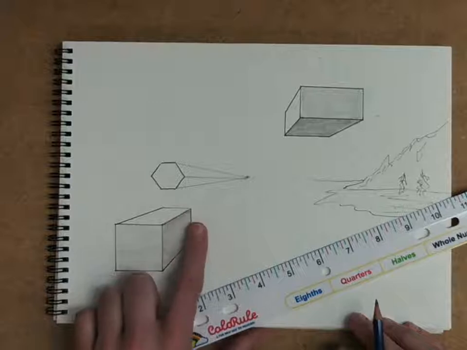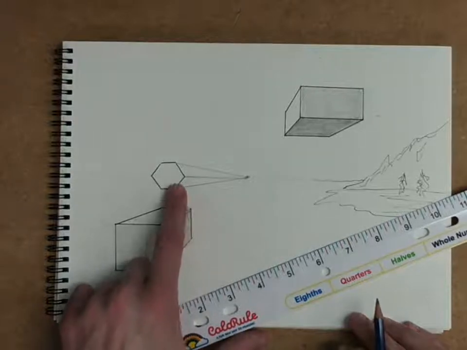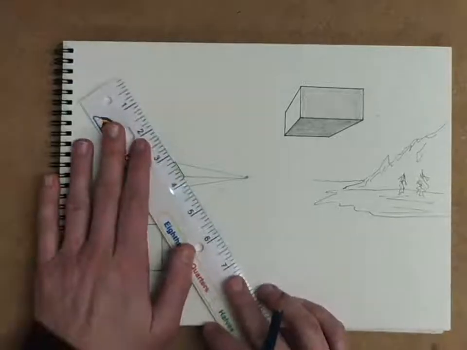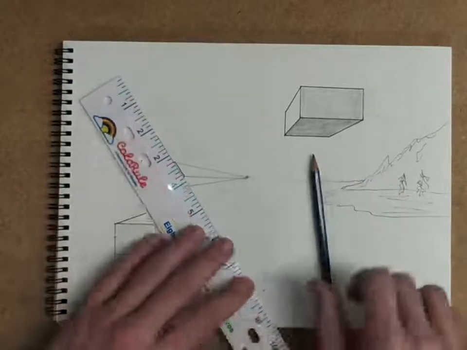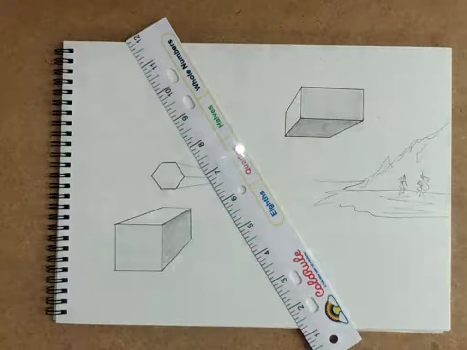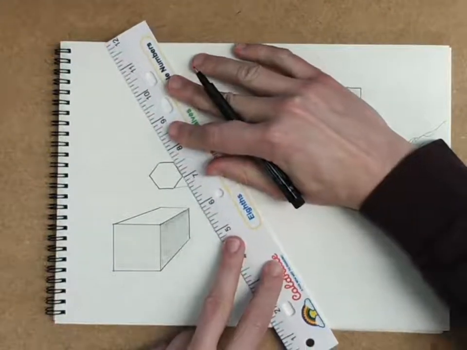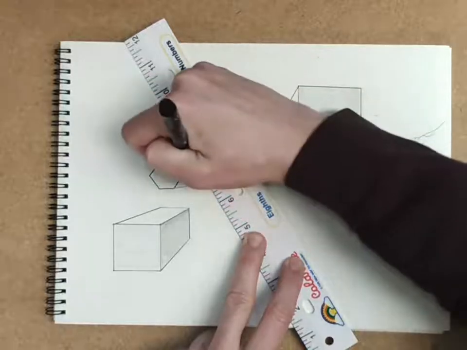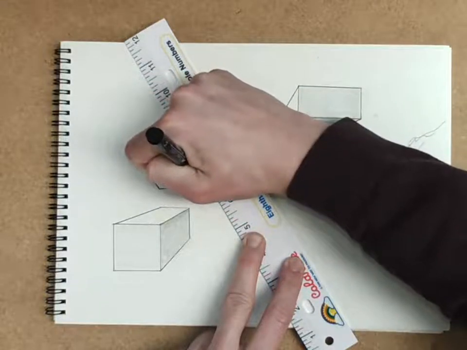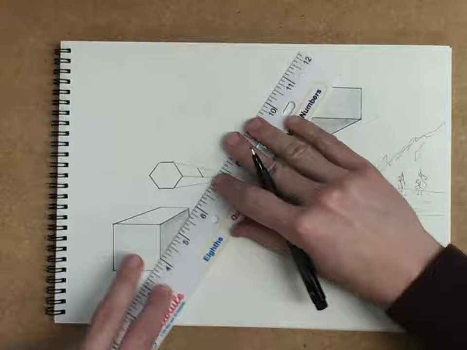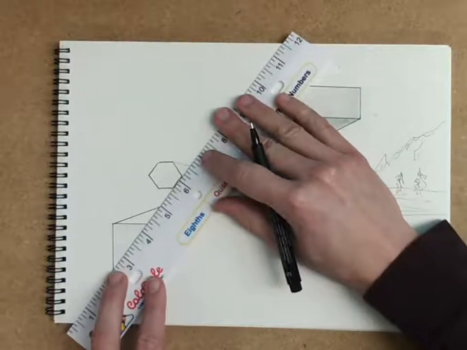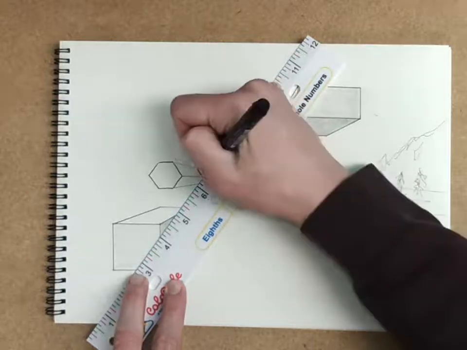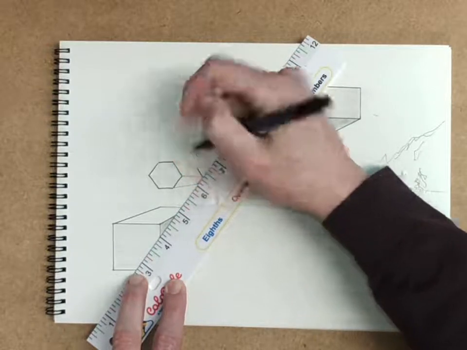Okay, this time we need to mimic the angle of what the shape is doing. So I've got the angle of, I'll do it this way. The angle of my hexagon is here. I'm going to shift over however big I want to make this object, and then go from that line to that line and stop. Then I need to create this angle here, shift straight over, stop when I get to the intersecting point, and go down.